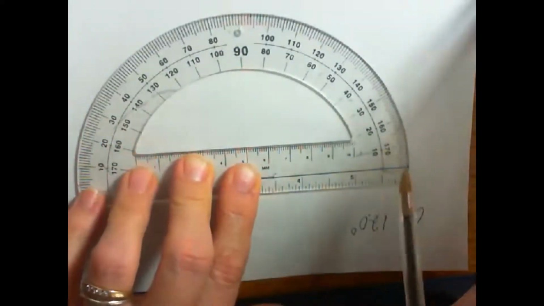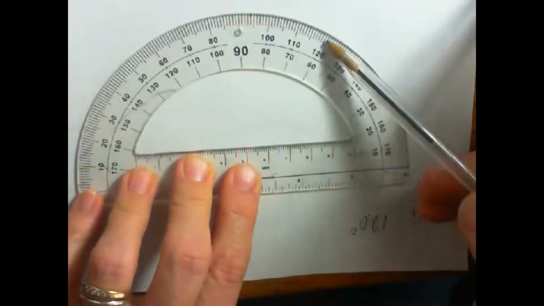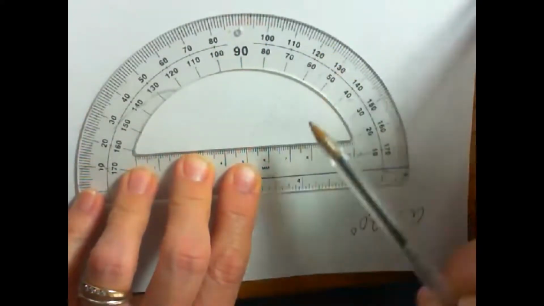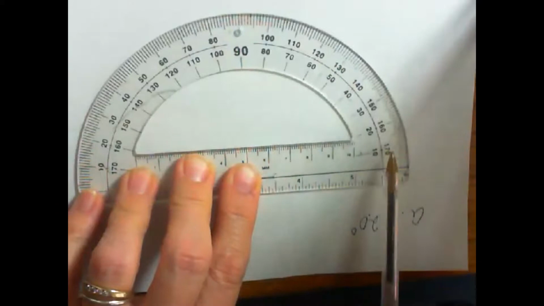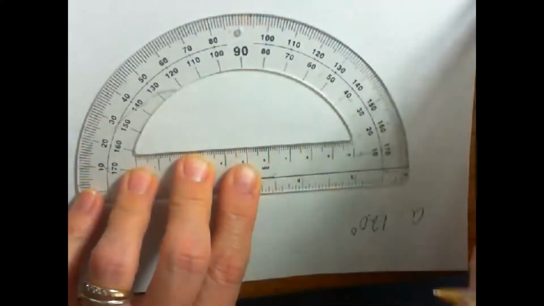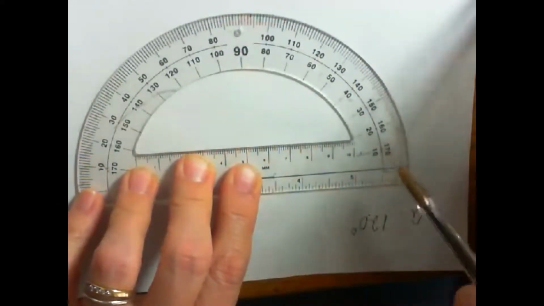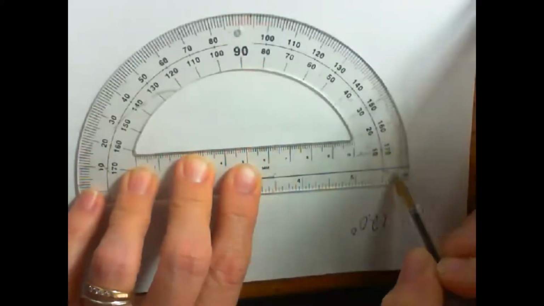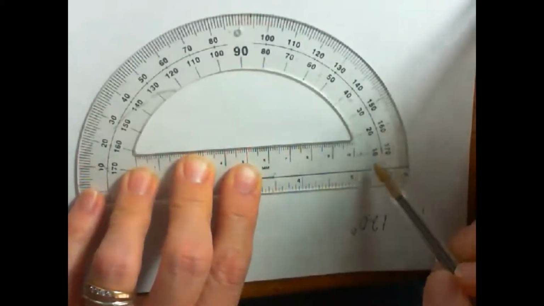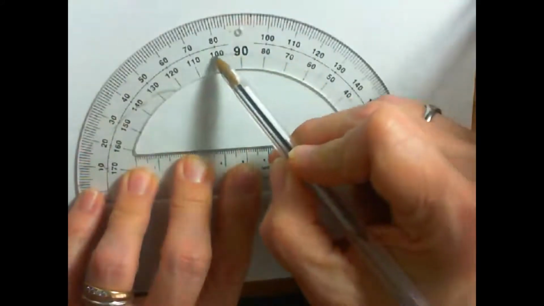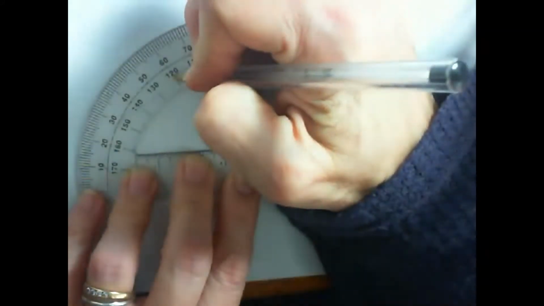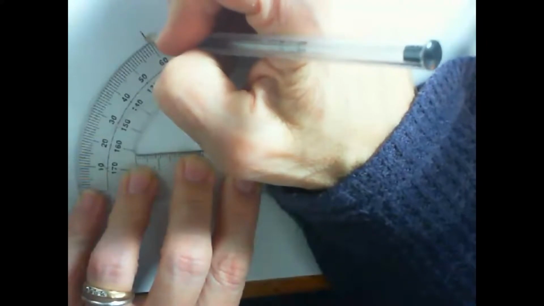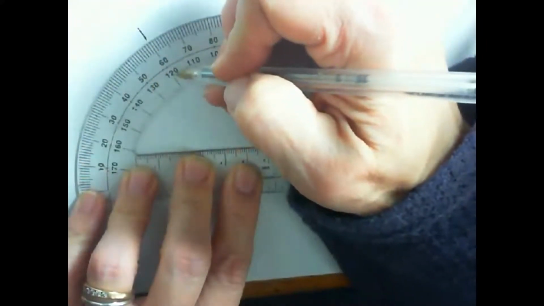All right, now I'm going to find 120. If I did 120 here, that would be a small angle, so 120 wouldn't work. That means I've got to use these numbers on this side because these are the 0 numbers here on this side. So I'm going to go all the way to 120, which would be right here. So I'm going to make a mark right there, right above the 120.